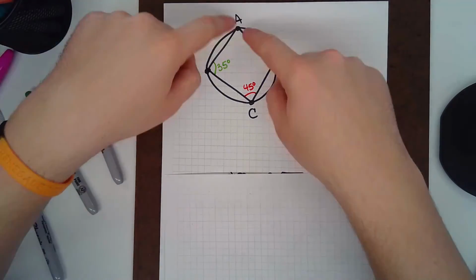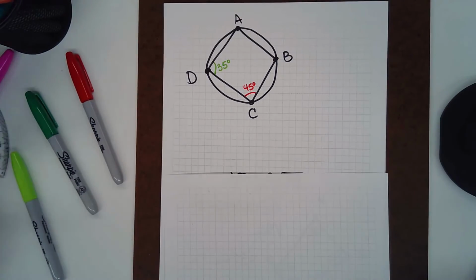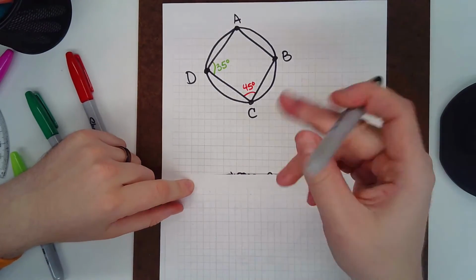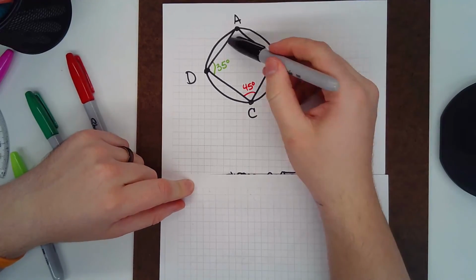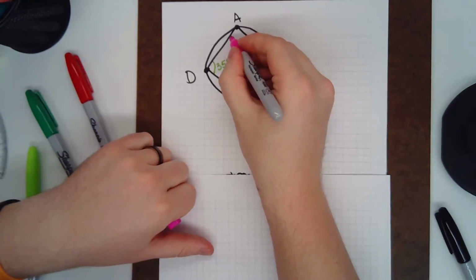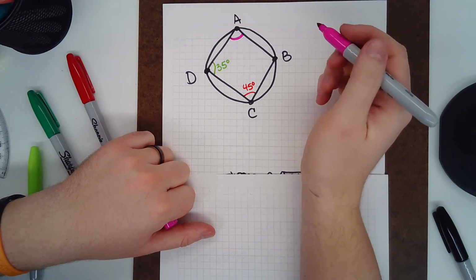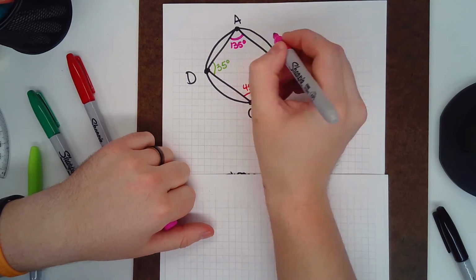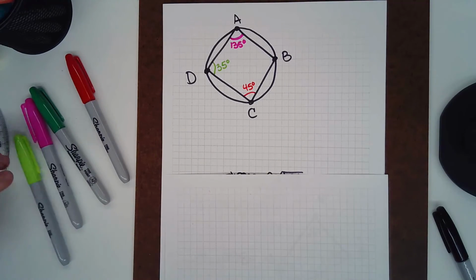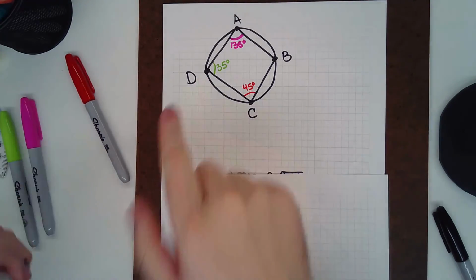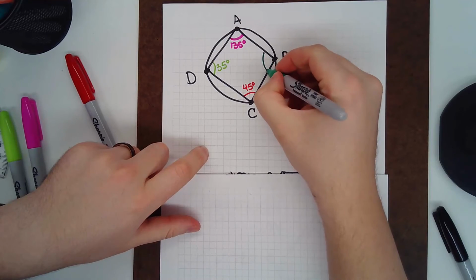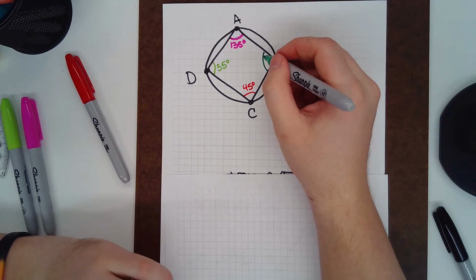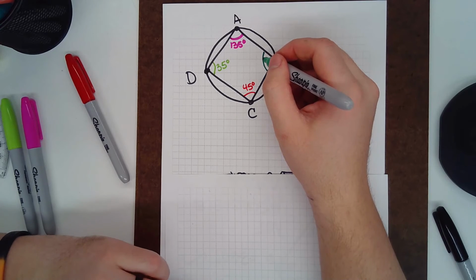So this is kind of neat. If angle C is 45, well, because this is an inscribed quad, I know that this opposite angle over here, angle A, will be supplementary with it. So if this is 45, this is going to be 135 because those sum to 180. And in similar fashion, if angle D is 35, then its opposite angle, angle B, will also be supplementary. So it's going to be 145? Yes, I believe that is correct.